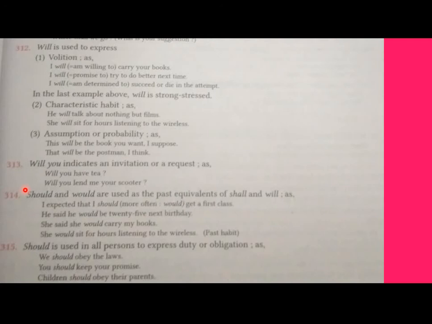Should and would are used as the past equivalents of shall and will. As I told you, the past of shall is should and the past of will is would. I expected that I should get the first class. She said she would carry my books. Should is used in all persons to express duty or obligation. We should obey the laws. You should keep your promise. Children should obey their parents.